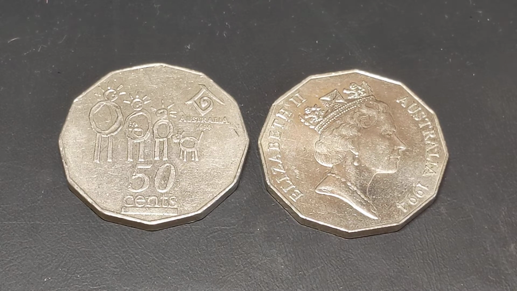In 1994 there was also a PNC, which is like a stamp and coin cover, so that's probably the easy way to explain it. They were in that as well.